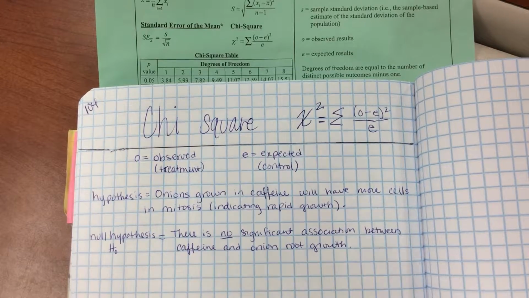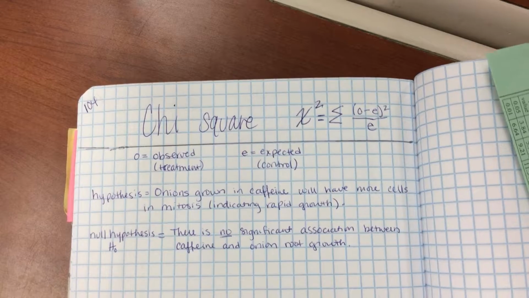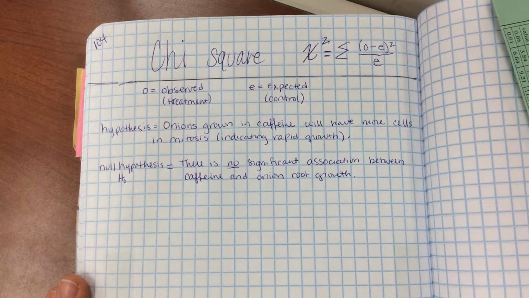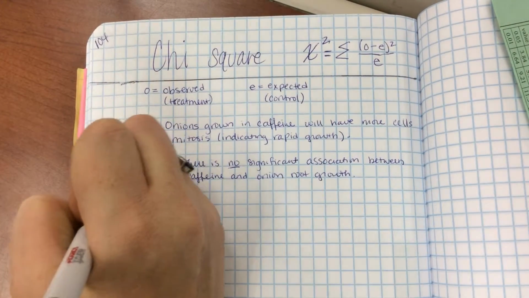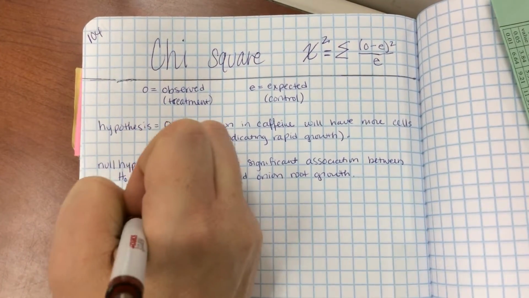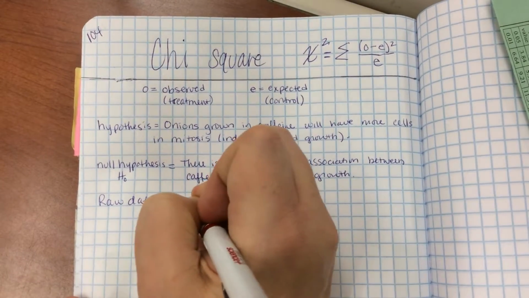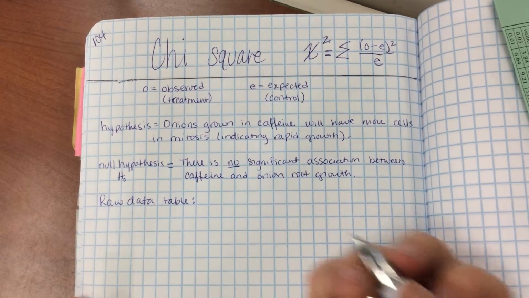The next thing that we're going to do is collect our data. We'll need to run our experiment, and this is what you're going to do on Monday in class. So we need a raw data table. For this example, I'm actually just going to give you data.